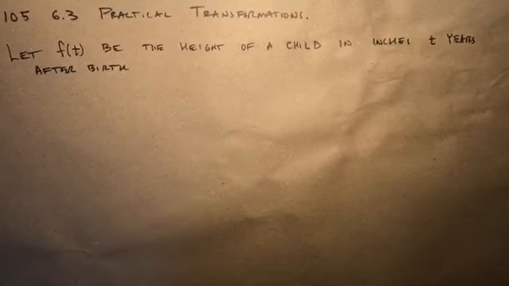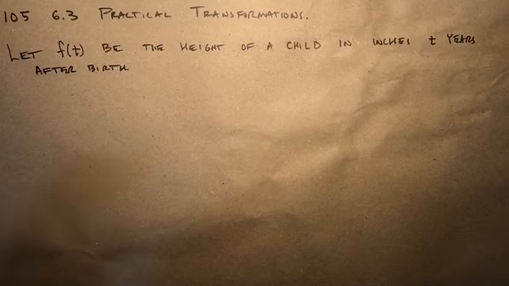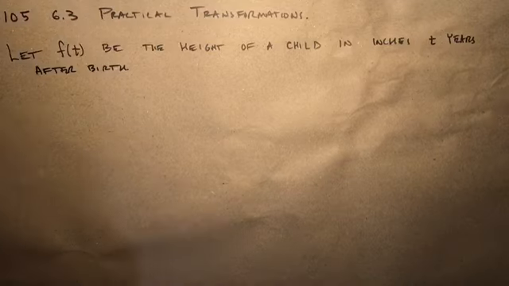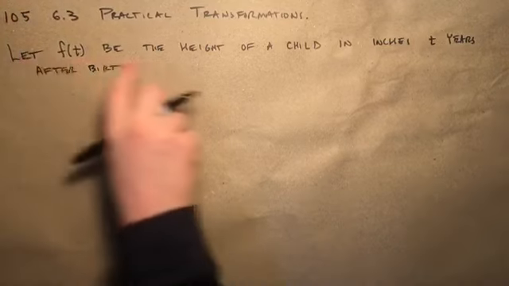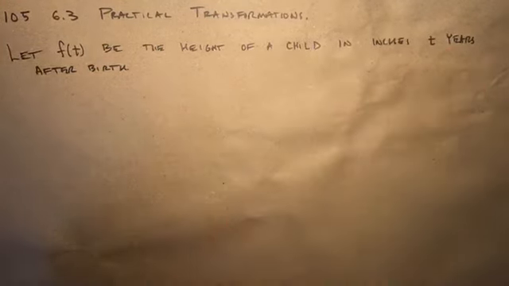Well, friends, we're talking about Math 105, Section 6.3, and we're going to deal with some practical transformations. The problem that I'm going to start out with is: let f of t be the height of a child in inches t years after birth. The first thing I want to say is that a lot of parents don't give the age of their child in years.